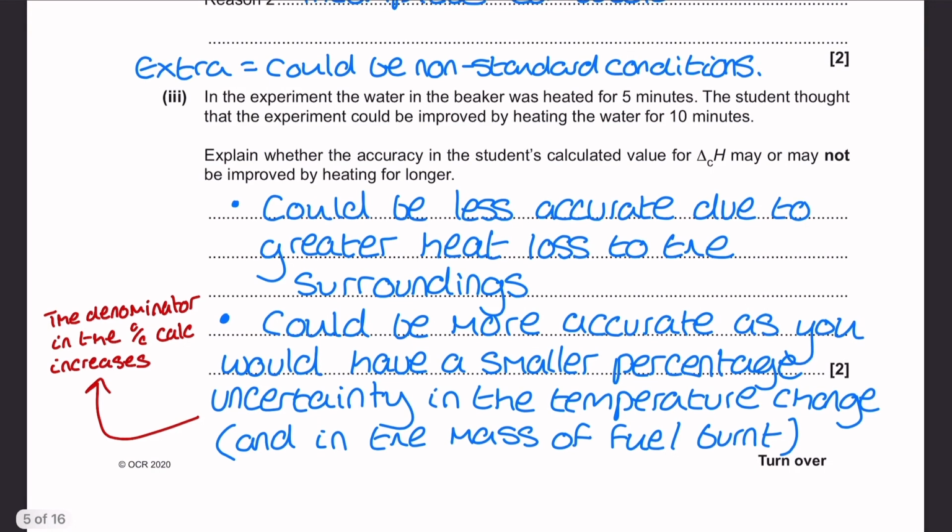In the experiment, the water in the beaker was heated for 5 minutes. The student thought that the experiment could be improved by heating the water for 10 minutes. Explain whether the accuracy in the student's calculated value for the enthalpy of combustion may or may not be improved by heating for longer. So here we need to emphasize why it might and why it might not. We've got to be really clear. So first bullet point, we're going to say that this could be less accurate due to greater heat loss to the surroundings. So if you keep heating it for even longer, that's even more heat loss to the surroundings. So you're not guaranteeing that things are going to get any more accurate here.